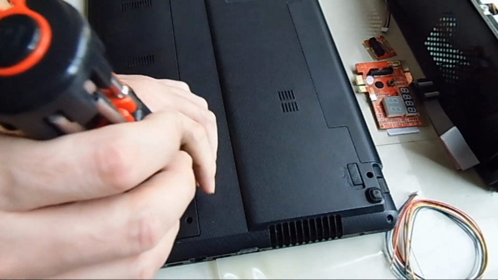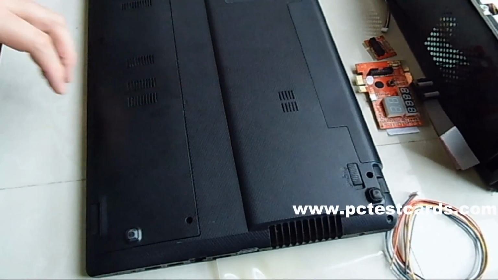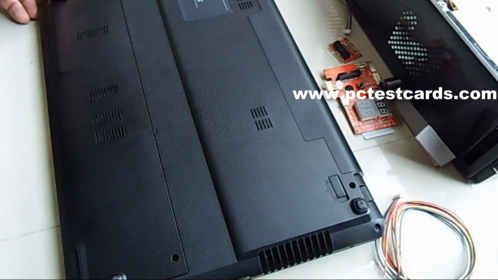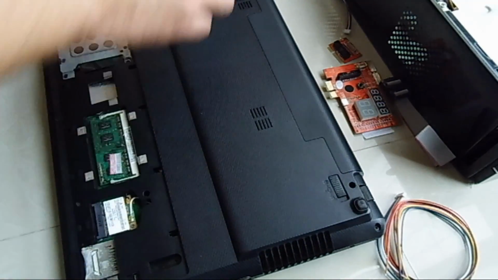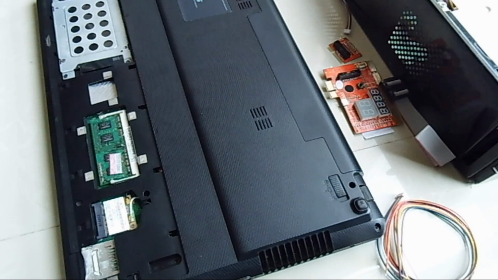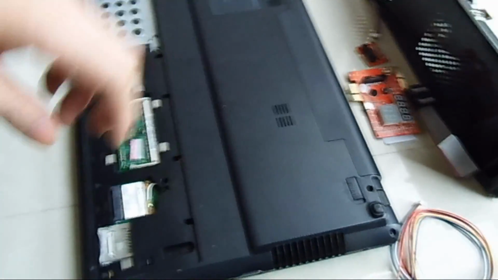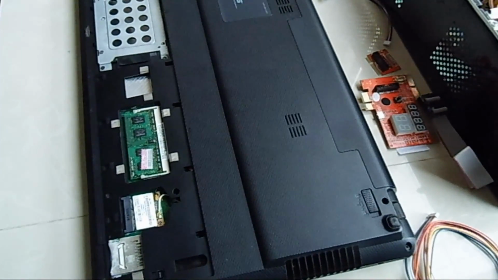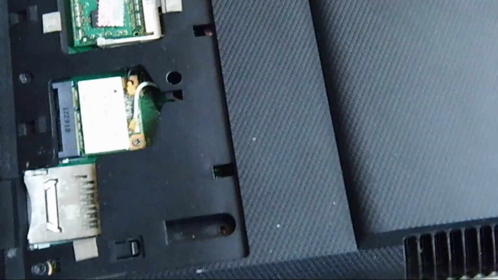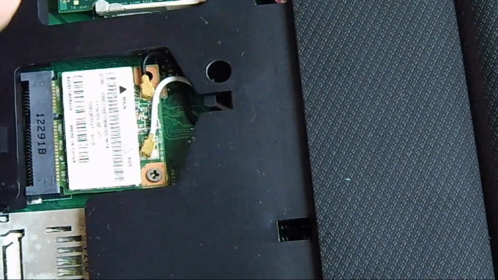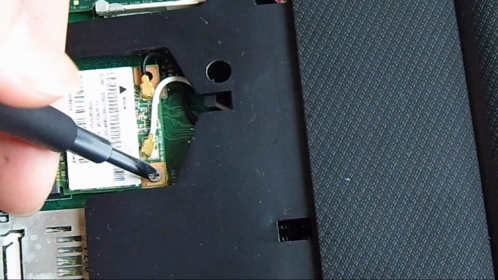Take this off. As we can see, the miniPCIe, this one here, we need to loosen the two screws as well, again.